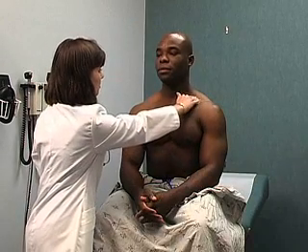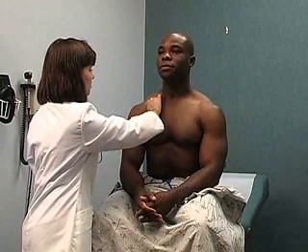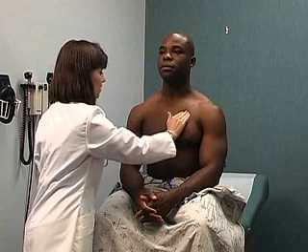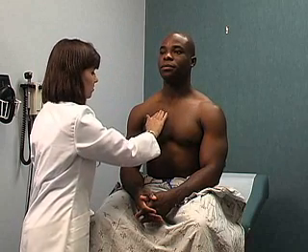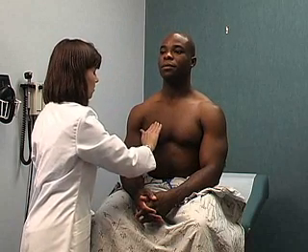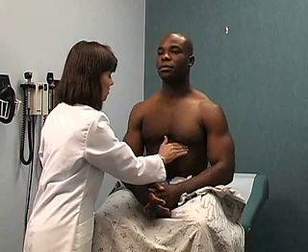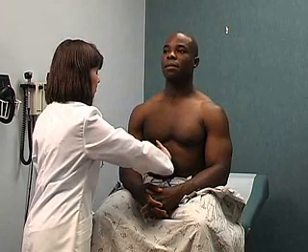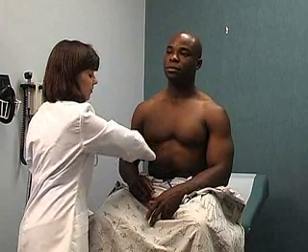Palpate several areas on the anterior, posterior, and lateral chest. Ask the patient to identify any areas of tenderness. Remember to always examine sequentially from side to side for comparison.